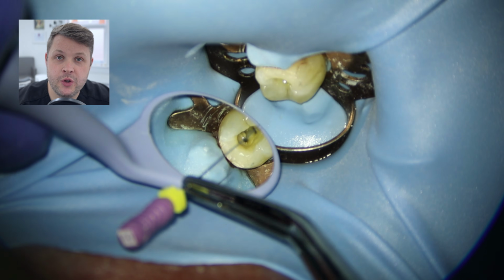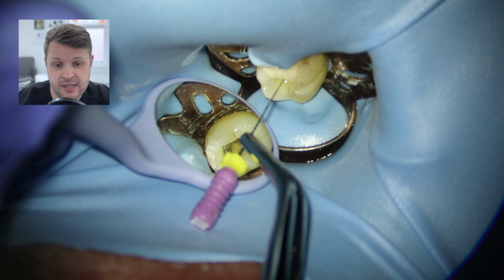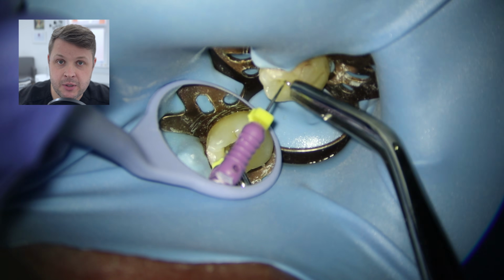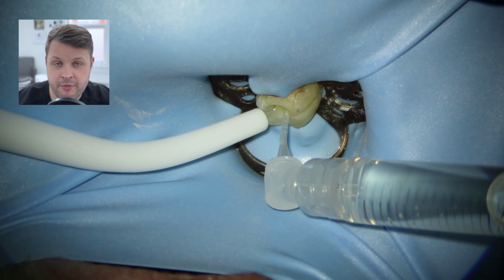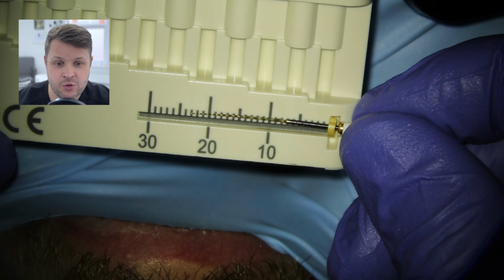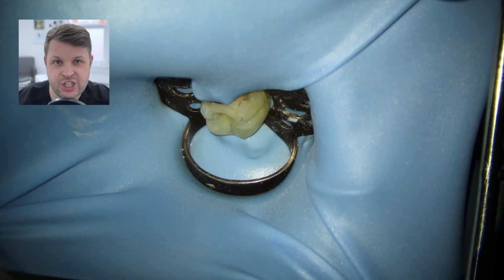And then once we've reached 0 with our size 8, we're going to go in with our size 10K file, because we're not going to go straight for our glide path files. We want to make sure that the jump from an 8 to a 15 is quite significant, so we're going to make sure we get to our 0 reading with a size 10 and shape it out and keep it painted.